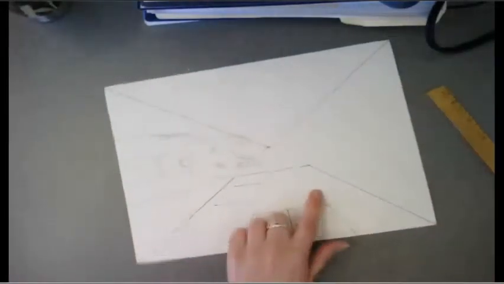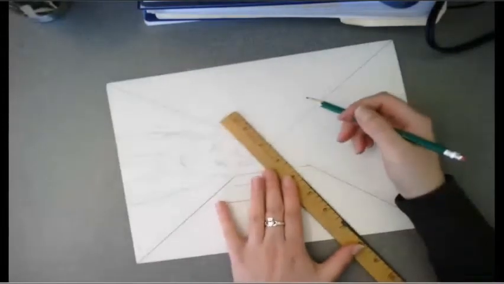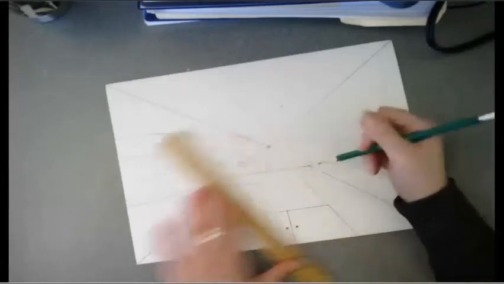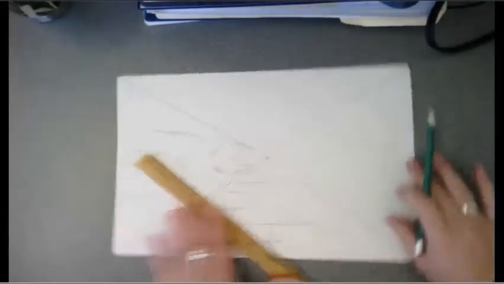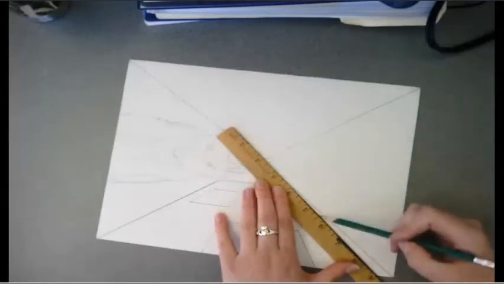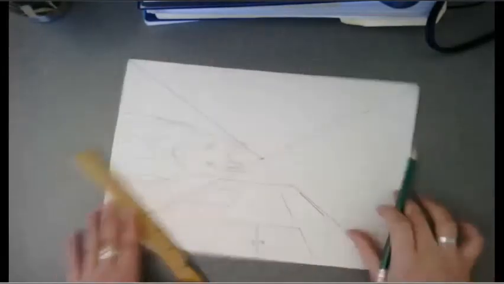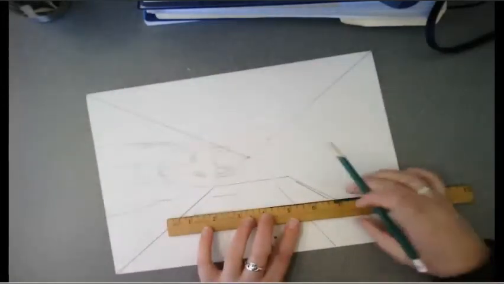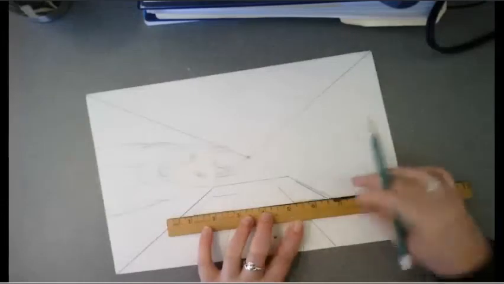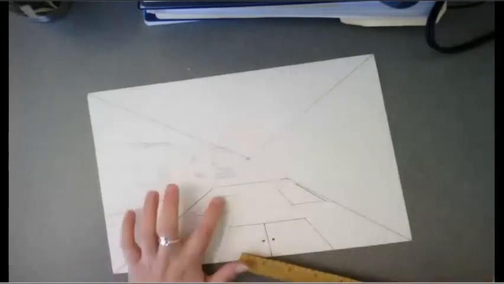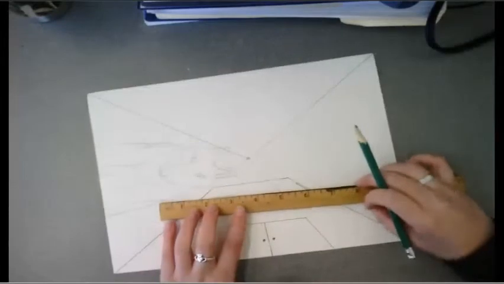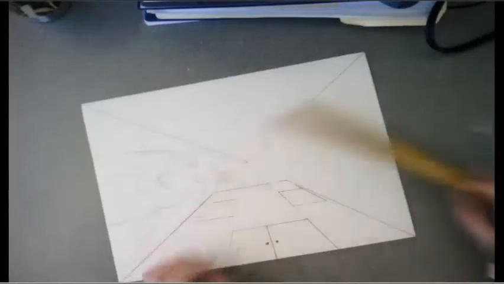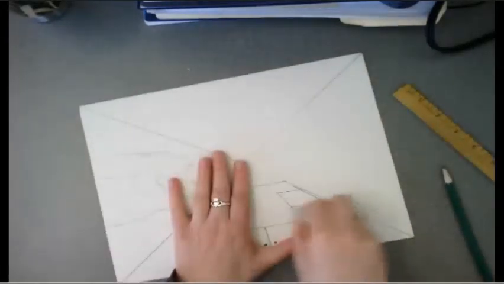Now I draw another window over here. Remember, it has to go to the vanishing point. And then a horizontal line. If you want them to be the same height, you can line up the lines you drew over here with your ruler and then make the line over here. And then erase all the extra.